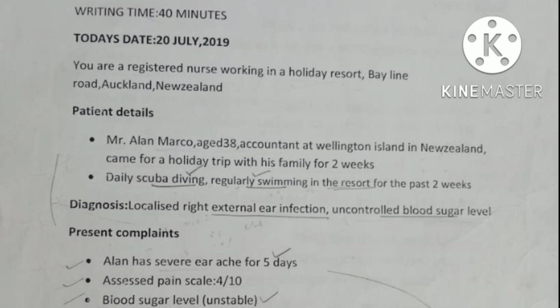Today's date is 20 July 2019. You are a registered nurse working in a holiday resort, Bayline Road, Auckland, New Zealand. So your position is registered nurse working in the holiday resort. Patient details: Mr. Alan Marco, aged 38, an accountant at Wellington Island in New Zealand, came for a holiday trip with his family for 2 weeks. Daily scuba diving, regularly swimming in the resort for the past 2 weeks. Diagnosis: localized right external ear infection and uncontrolled blood sugar level.